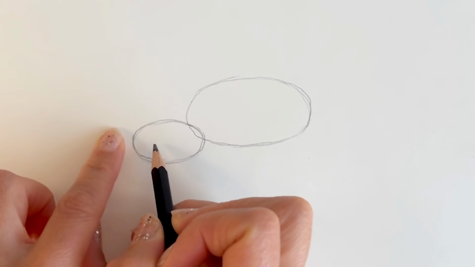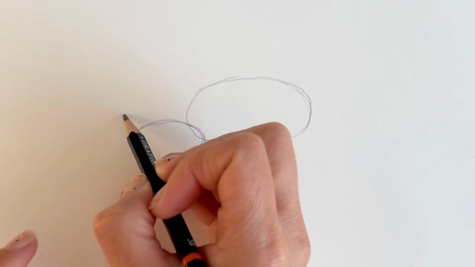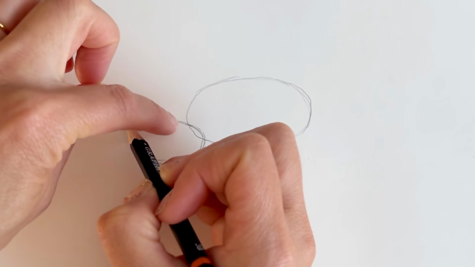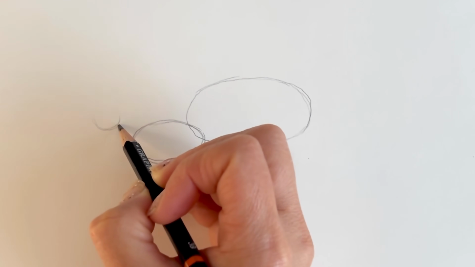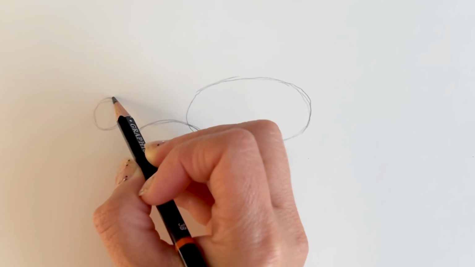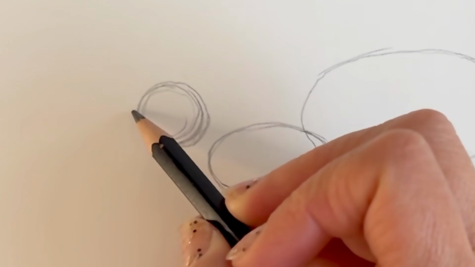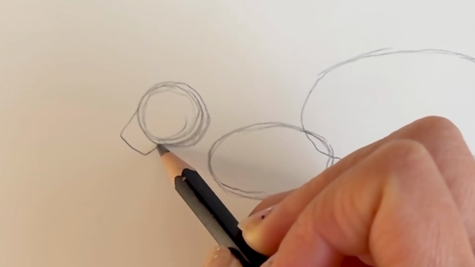Even further to the left, we're going to be drawing a circle, and this is going to be the head. So it's not going to come as far up as the spine area, just back here, and not quite as low as this one. So I'll show you what I mean. So just a little circle like this. Now we're going to add the muzzle area. A very simple shape like that.